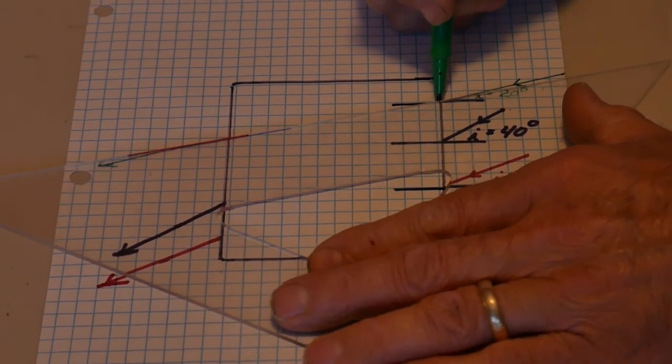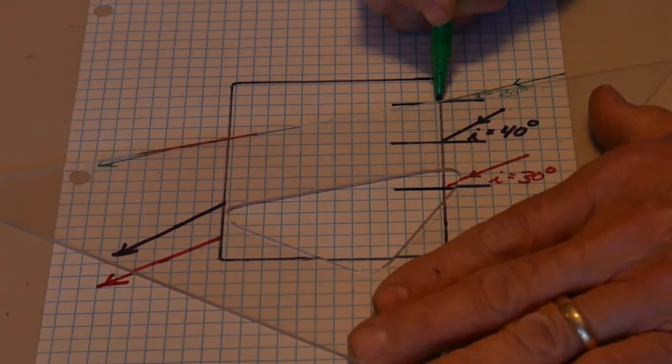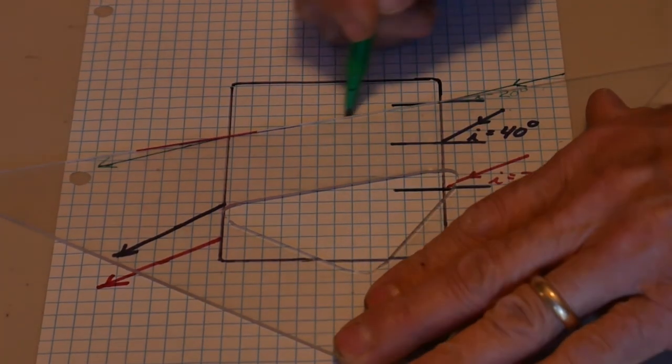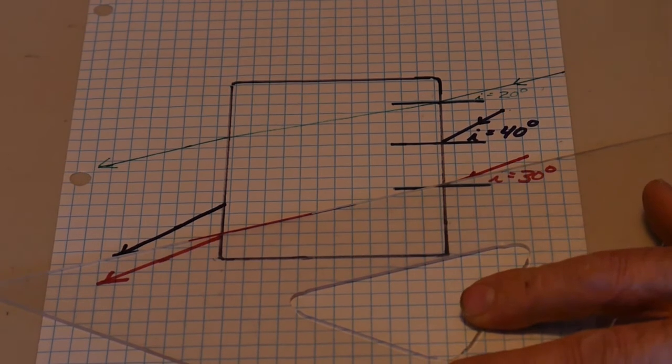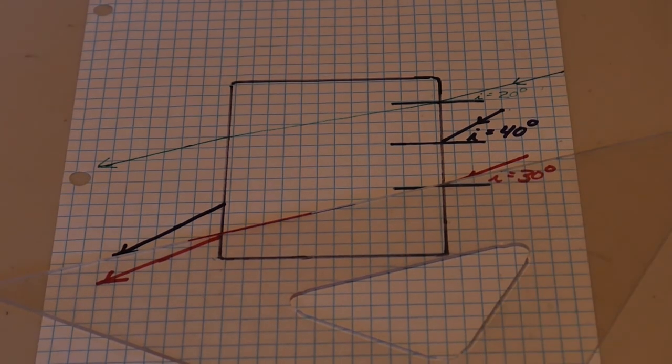It bent towards the normal. See the normal right here? It bent towards the normal. And then it sped away when it left. So there you can see the green beam. Purple beam did the same.